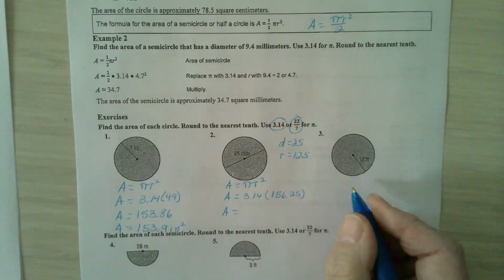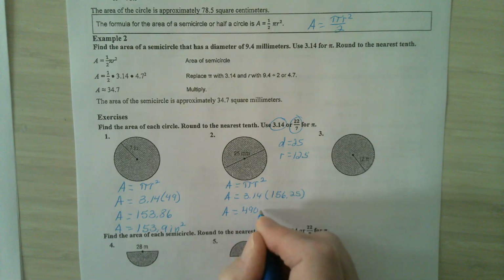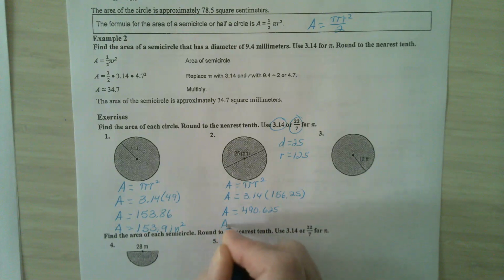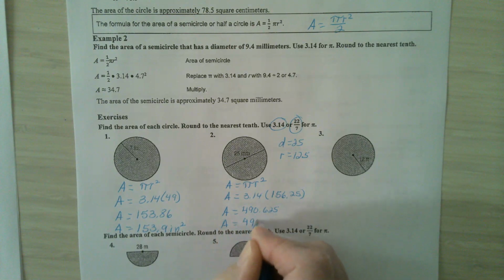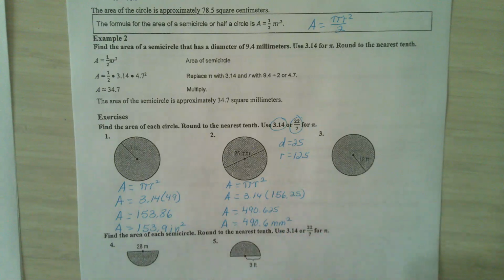When you multiply those together, your answer is going to be 490.625 thousandths. But you are to round it to the nearest tenth, so 490.6 millimeters squared.